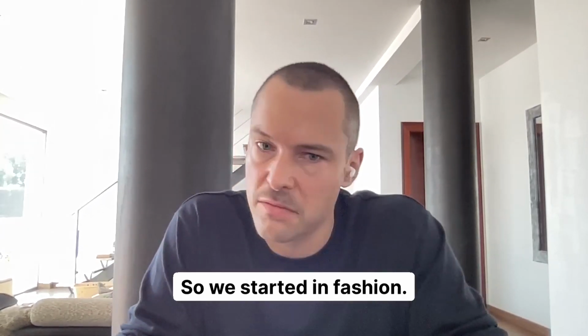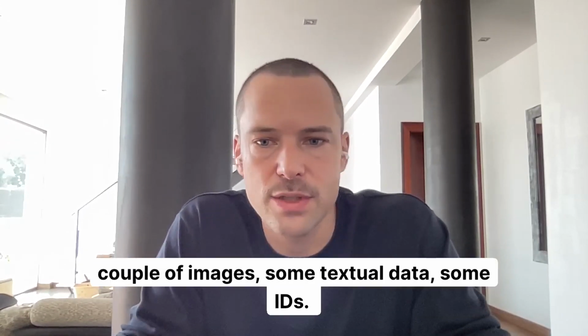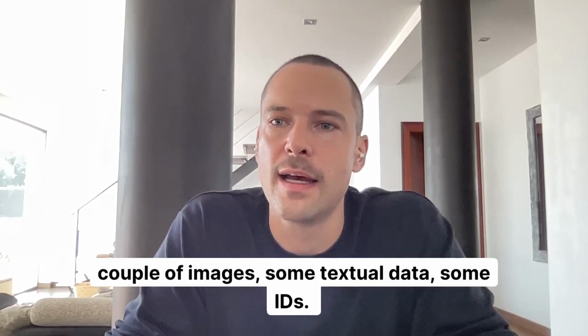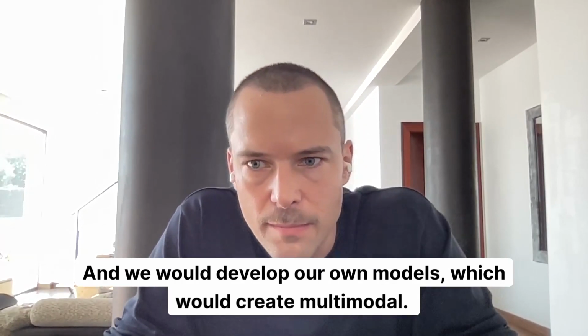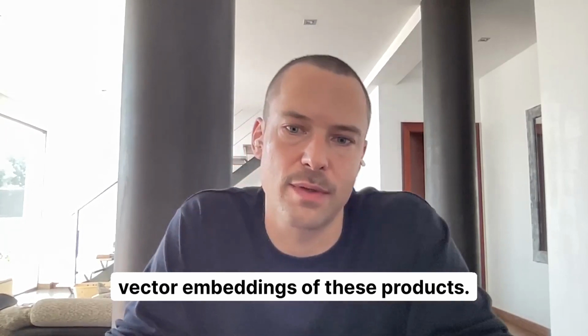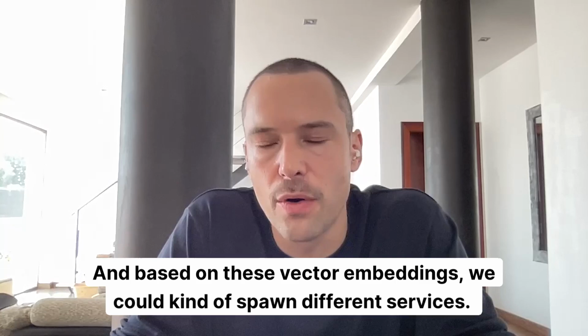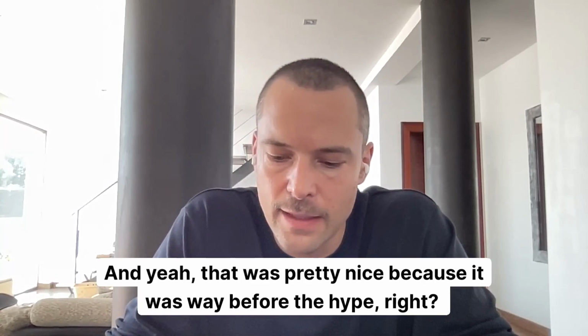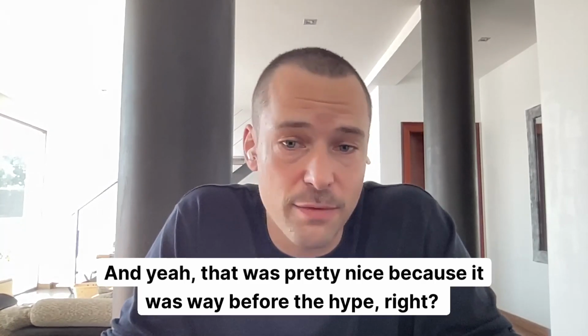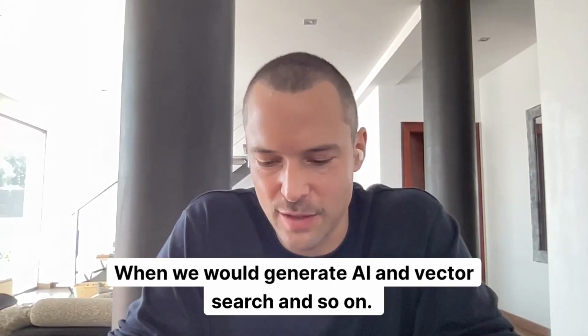So we started in fashion, right? Most likely the data set of an e-commerce product is a combination of a couple of images, some textual data, some IDs. And we would develop our own models, which would create multimodal vector embeddings of these products, right? Based on these vector embeddings, we could spawn different services. And that was pretty nice because it was way before the hype with generative AI and vector search and so on.